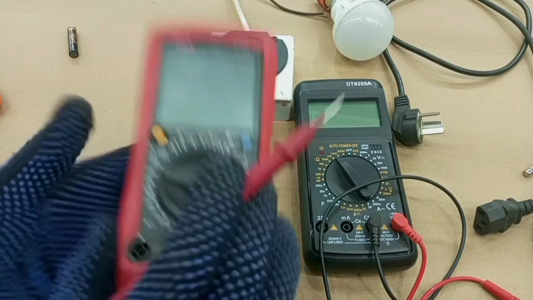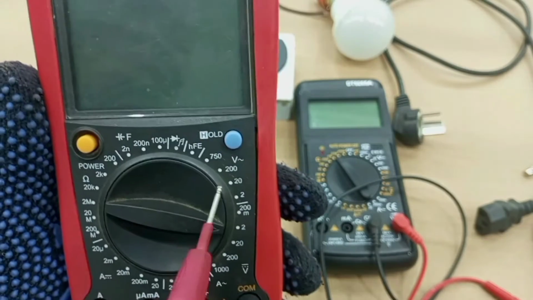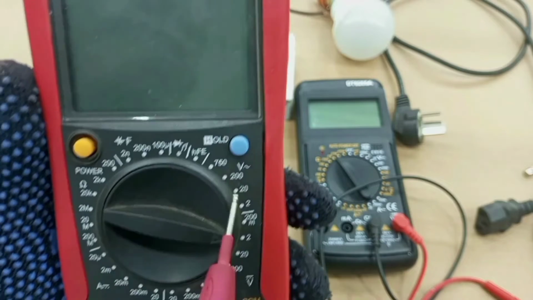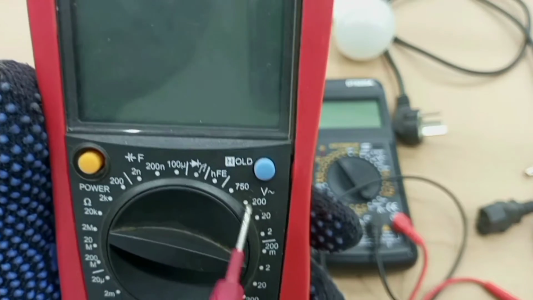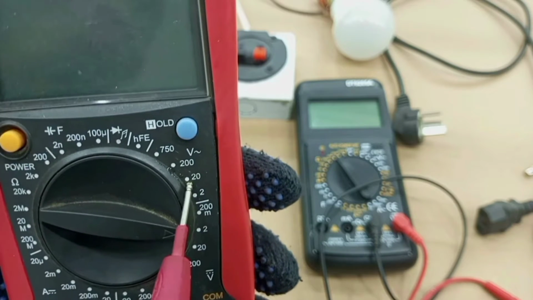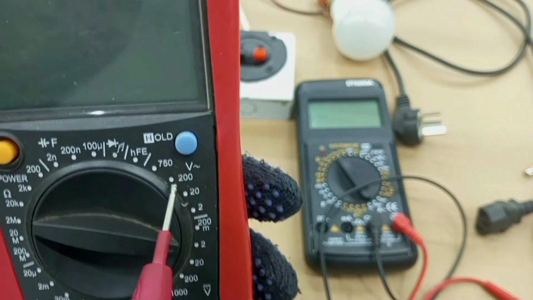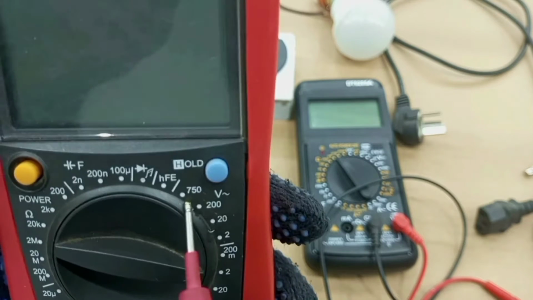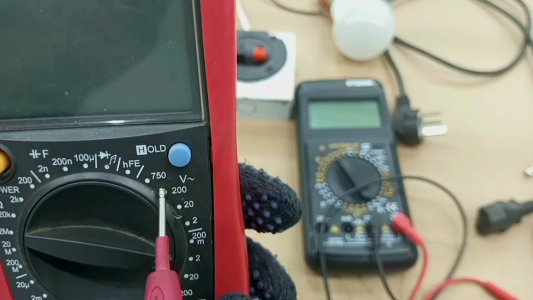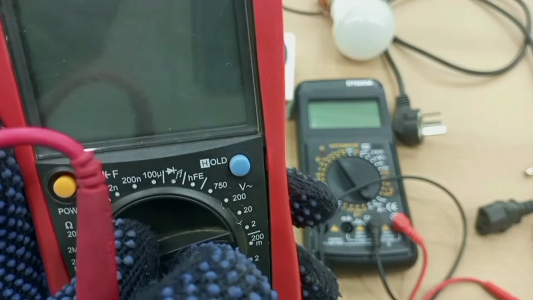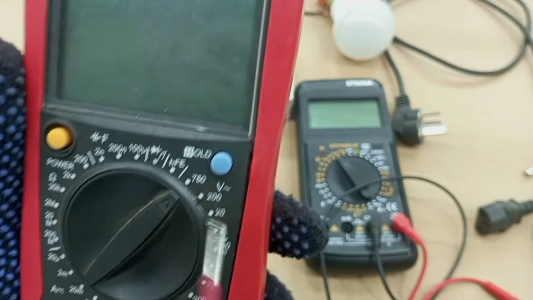And so on the scale, I will have to select a voltage value that is a little higher than 230 volts. But looking on the scale, we have 2 volts, 20 volts, 200 volts, and then 750 volts. So the only value here that is higher than 230 volts is 750 volts. And so I'll turn the dial to 750 volts.